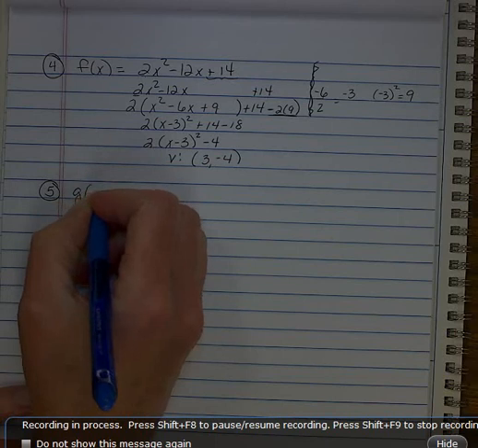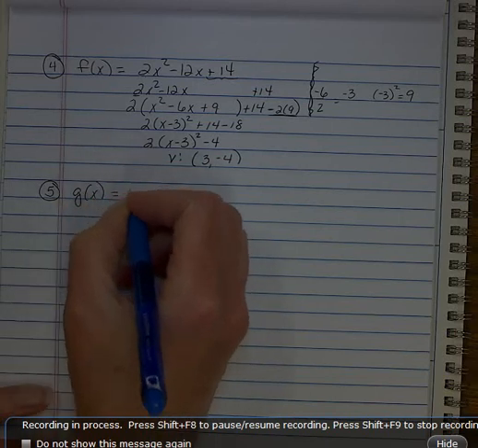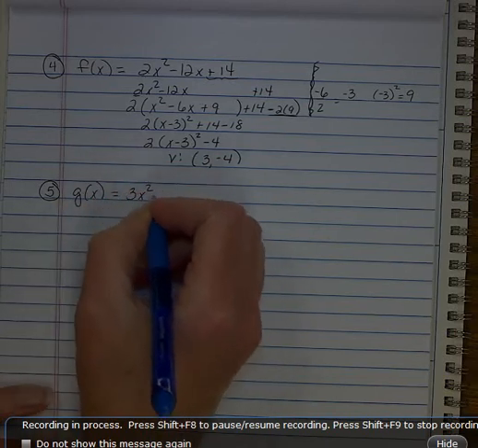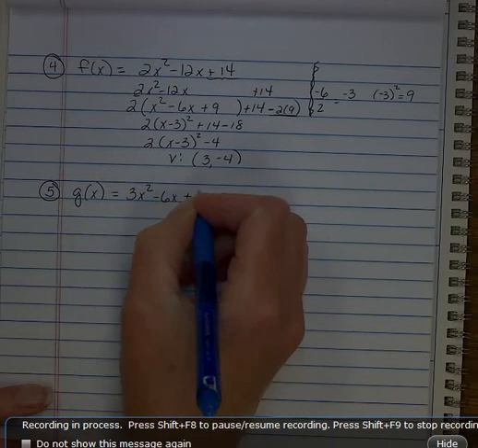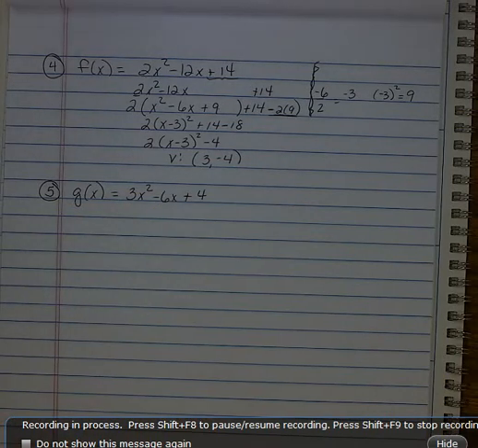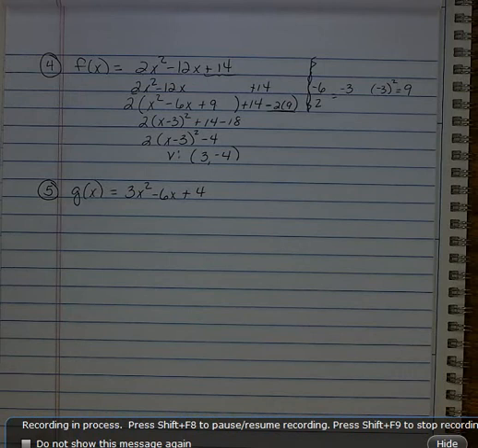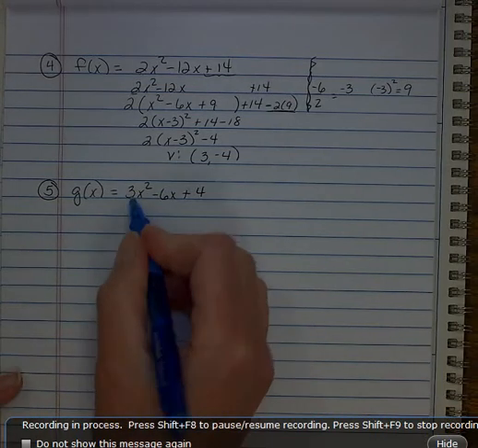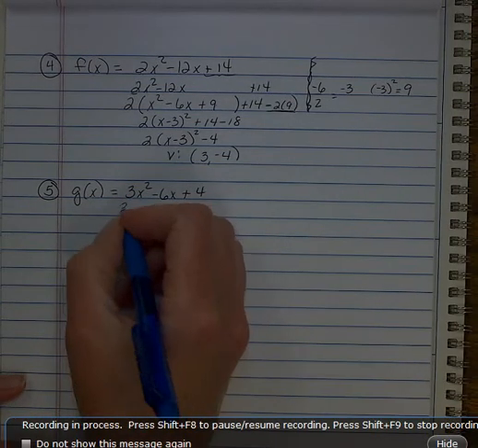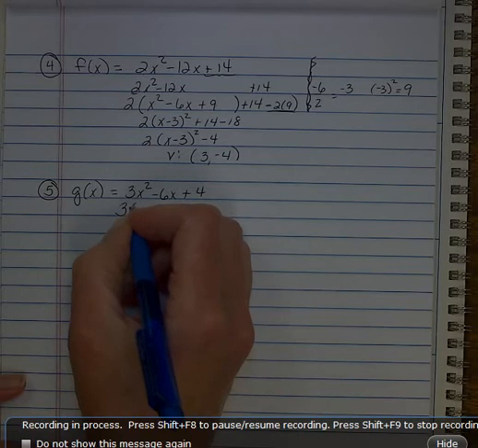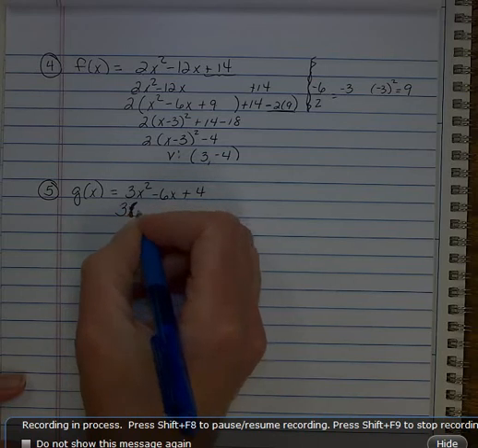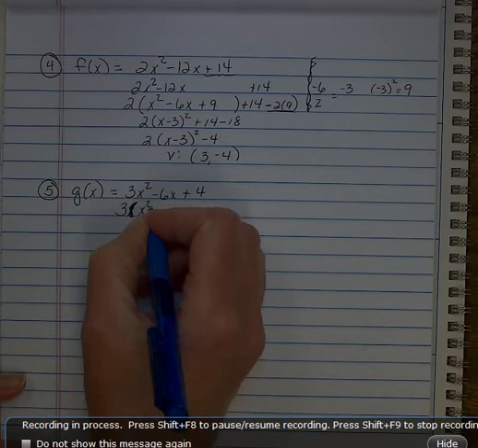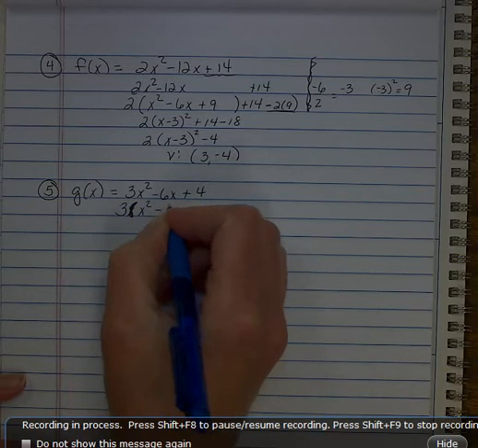Let's try g(x) = 3x² - 6x + 4. That's what we're starting with. Since I have a leading coefficient other than 1, I've got to pull out the 3. So bringing out 3 times the quantity x² - 2x.